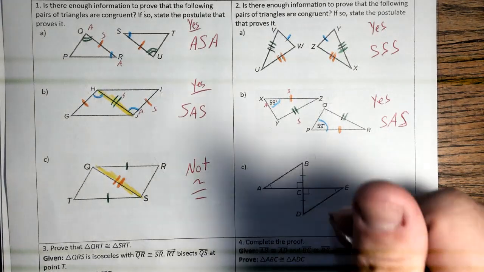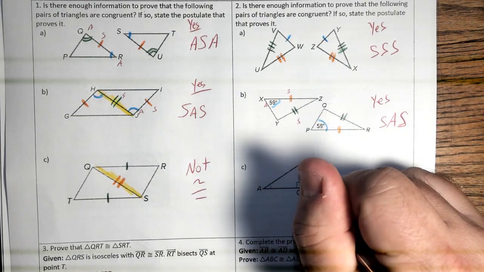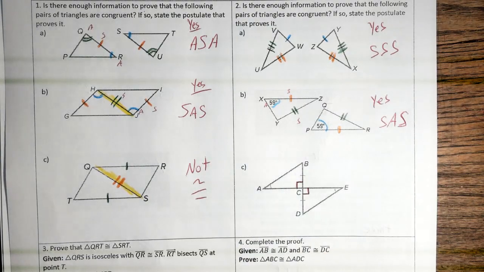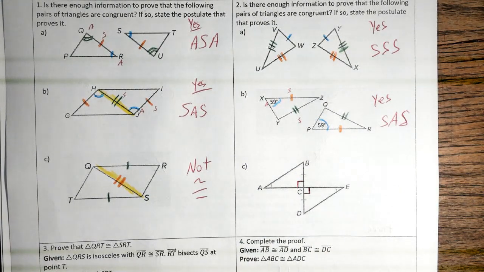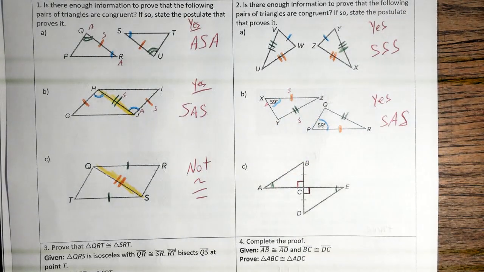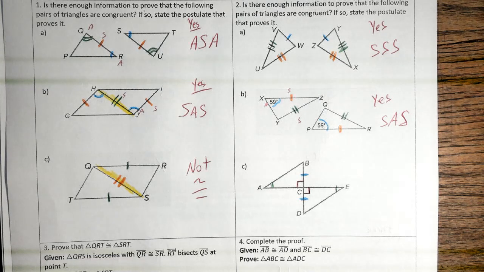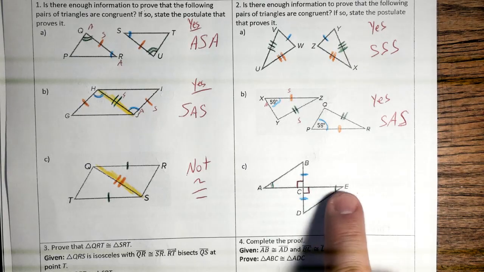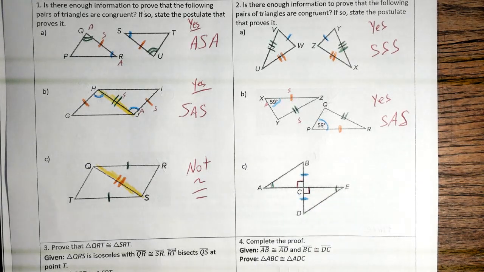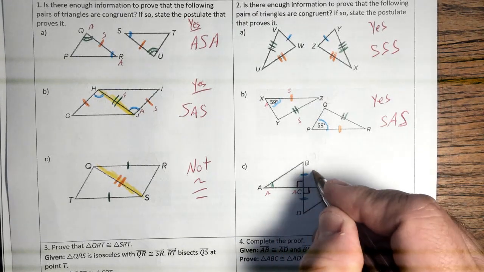All right, C. So notice we have a box. Hopefully you already know automatically when you see that box, that's a 90-degree angle. We should be getting there by now, guys. So E and A both have 1 congruent arc. And then BC and CD. So do we have 2 congruent triangles? Yes, we do. We have an angle, and a side. An angle, and a side.